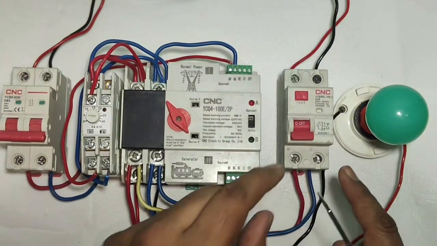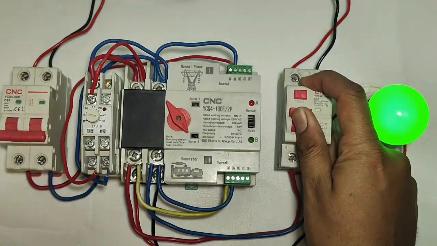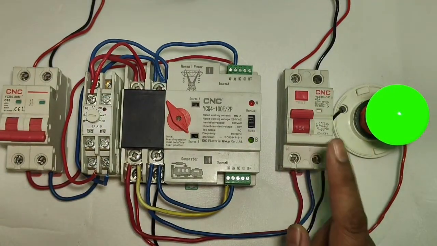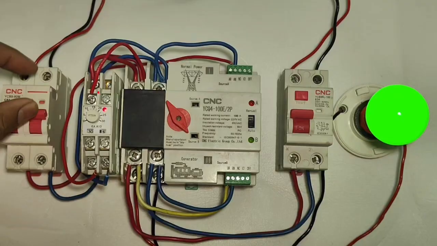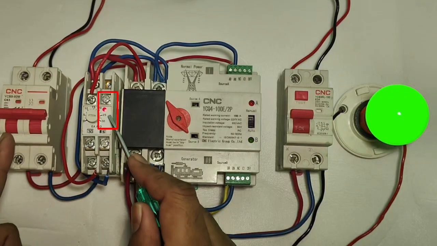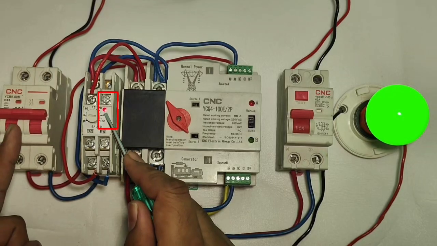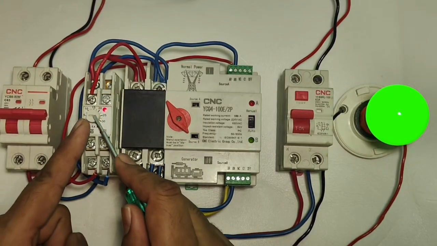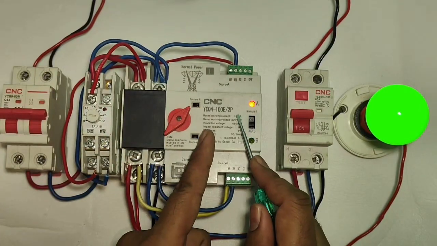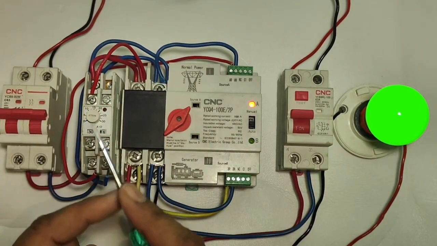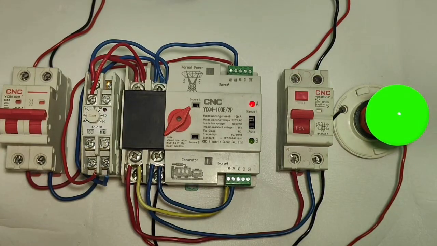Okay, for example, if the generator or standby power supply is on, the load is running through the generator power supply. Now if the main power supply comes, first the timer starts. You can see the timer is running and we set 5 seconds. So for 5 seconds, it checks the power supply. If the power supply is okay, the load automatically transfers to the main power supply. I hope the concept is clear. The timer starts when the main power supply comes.